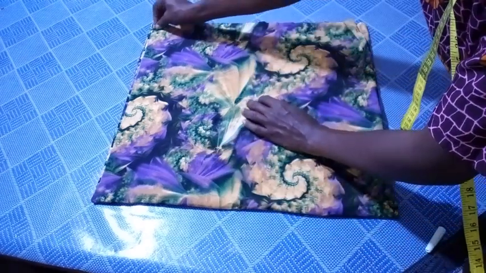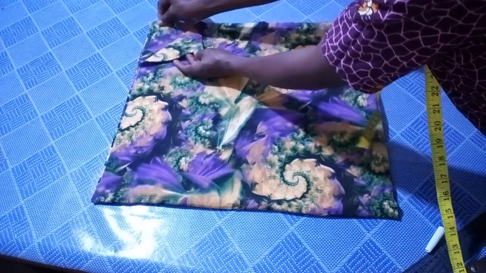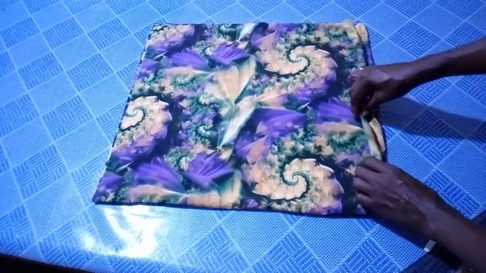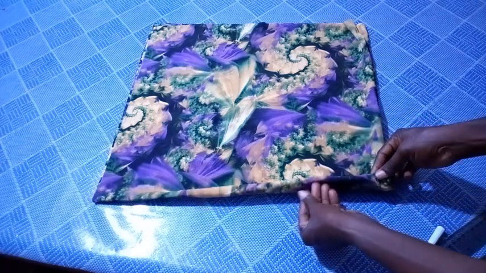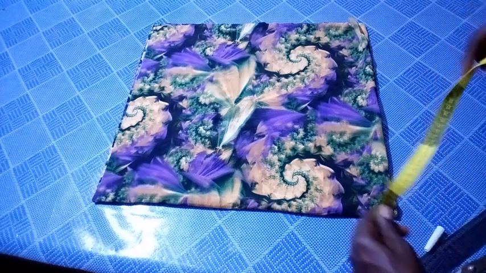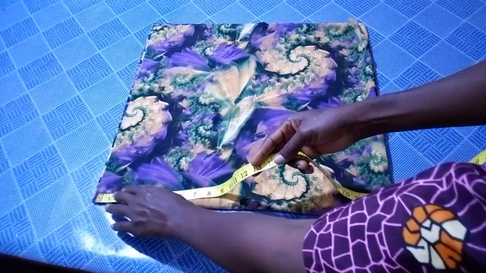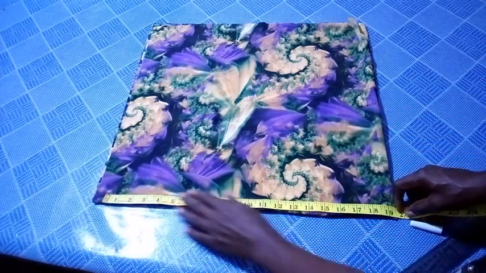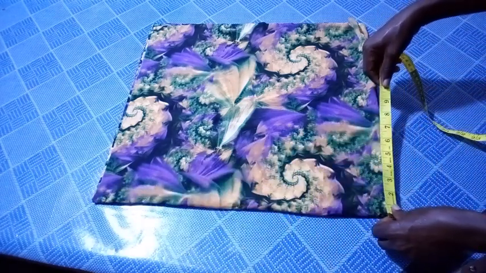From this end here, you can see I have one, two, three, and four. Now you see this side, just unfold, and here you can see no joining. So right now we are going to start. Now I will be showing you the length and the width. I have it here in a square shape.